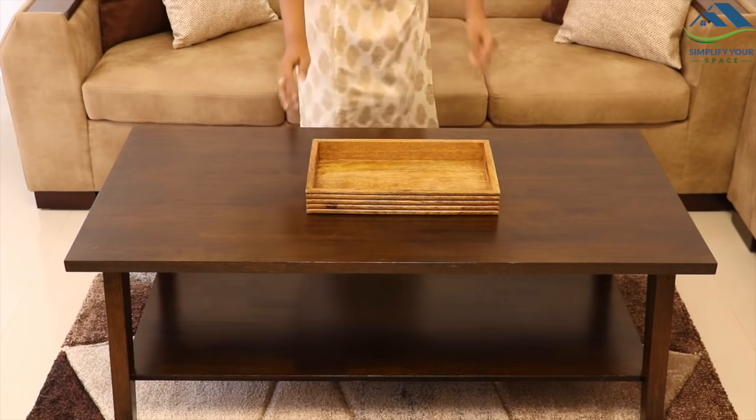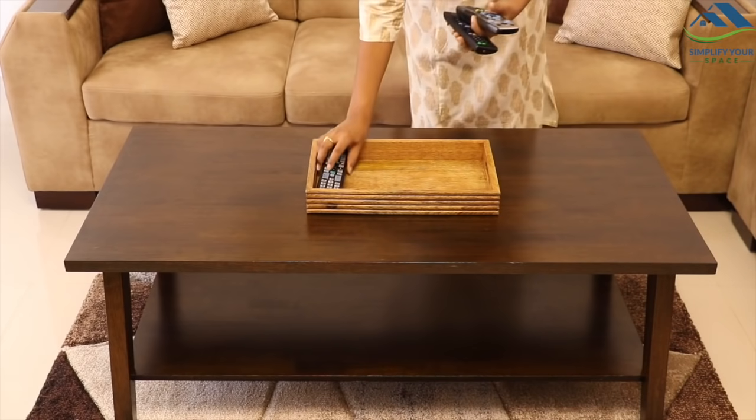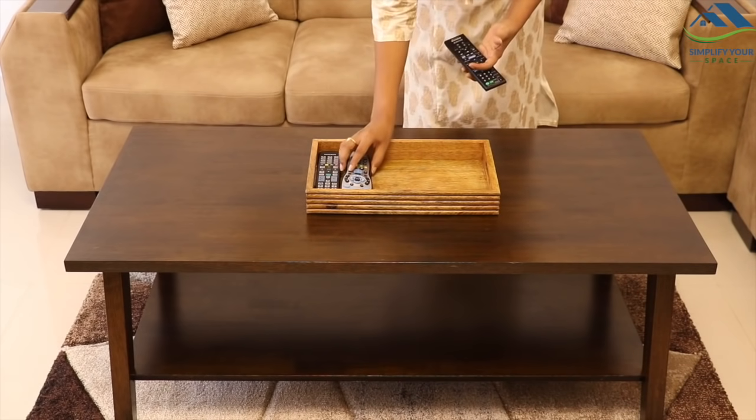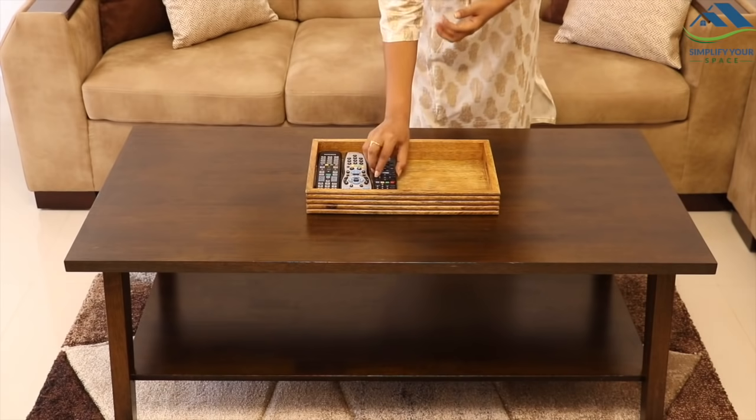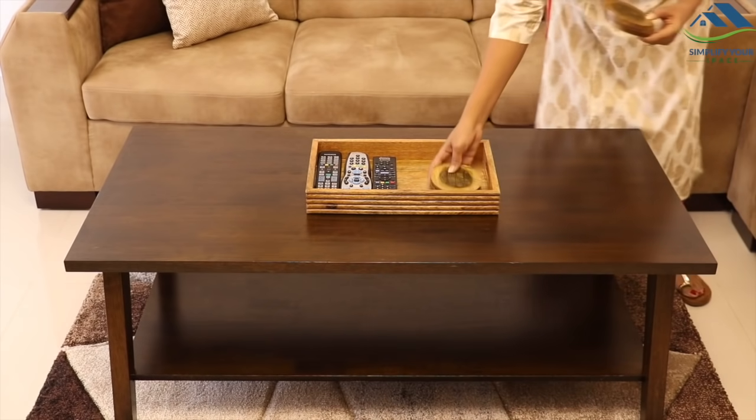On the center table, I have placed this wooden tray containing coasters and remotes for the home entertainment system. This way they stay organized and are in a comfortable position of reach.